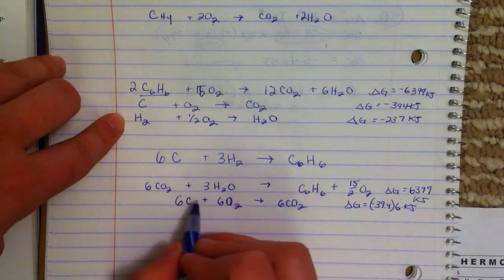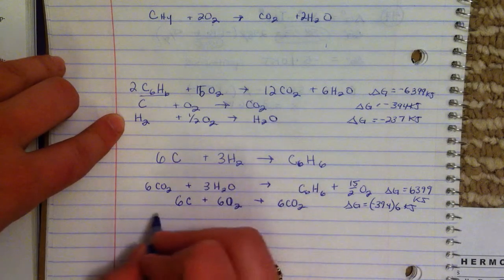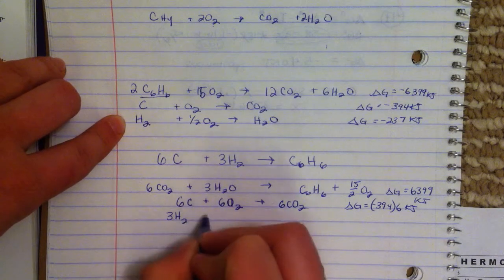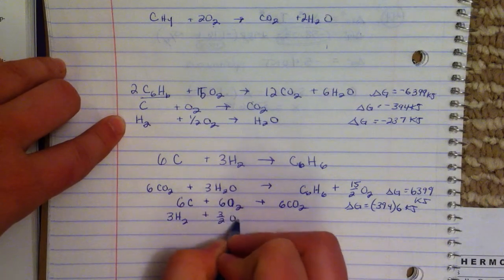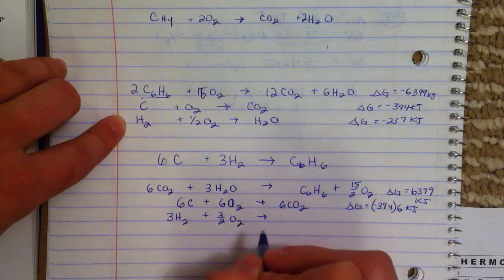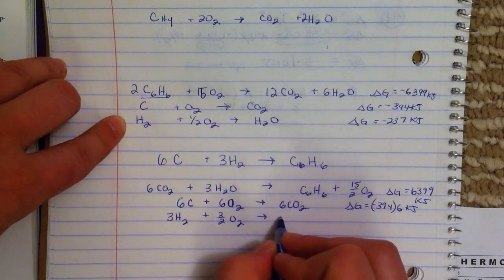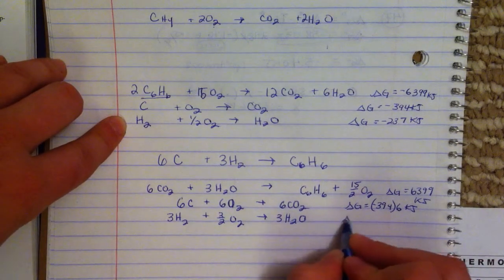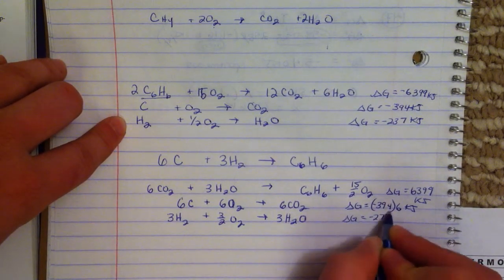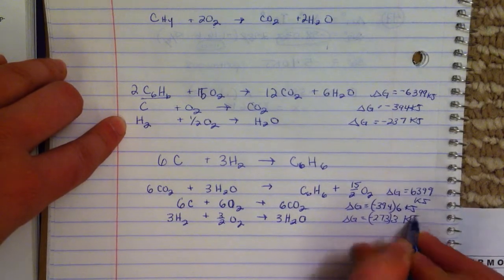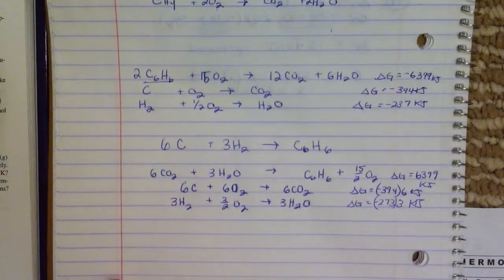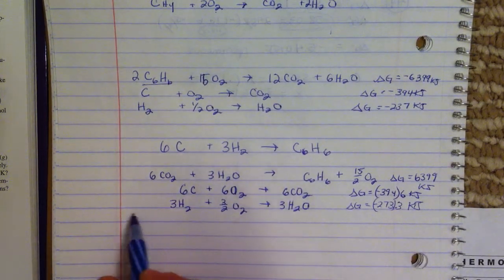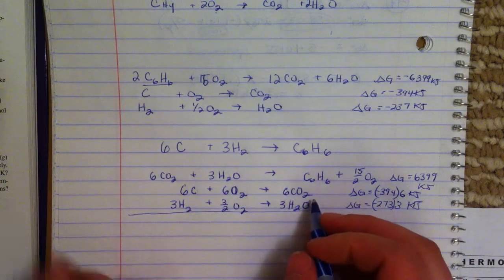Okay, last equation, I need 3 H2s. It's on the correct side, but I need 3 of them. So 3 H2s plus 3 over 2 O2s makes 3 H2Os. Okay, and so I'm going to have delta G equals negative 273 times 3 kilojoules. Okay, we should be all set now to add them up. We flipped them and got the coefficients what we need, so let's add them up and see if this worked.